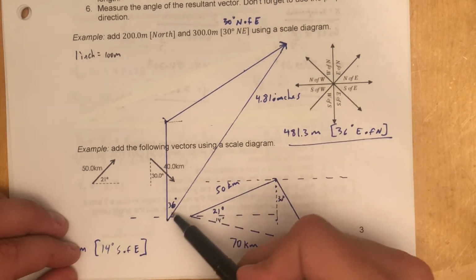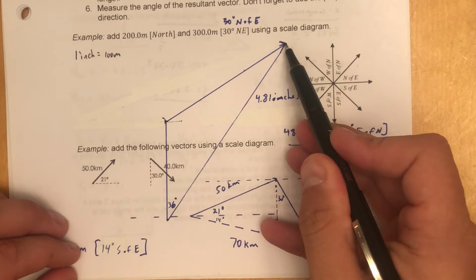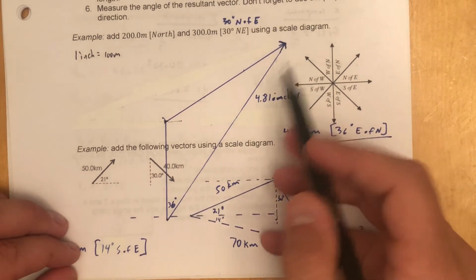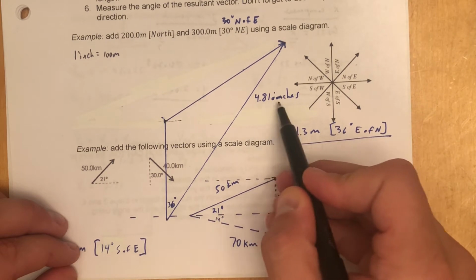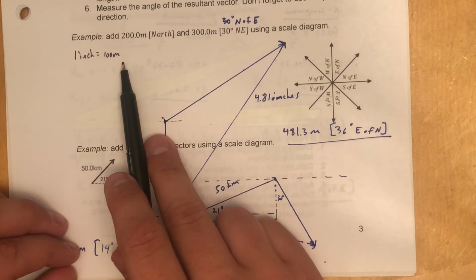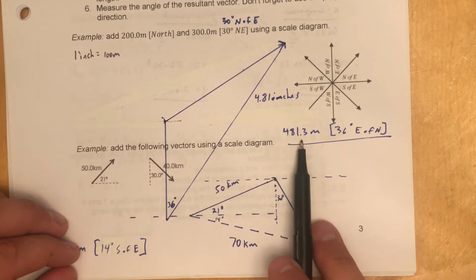Once I got my resultant vector, I did 2 things. Number 1, I measured this length and I got 4.81 inches. And then I used the scale of 1 inch equaling 100 meters to make it 481.3 meters.